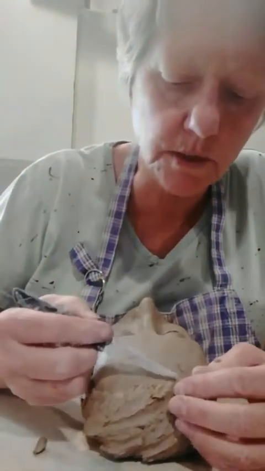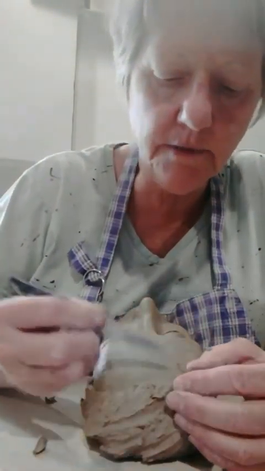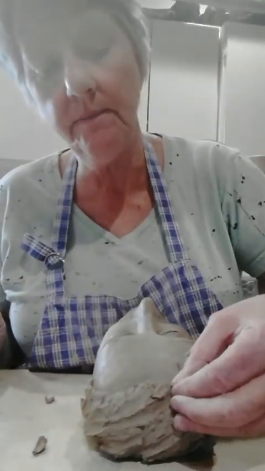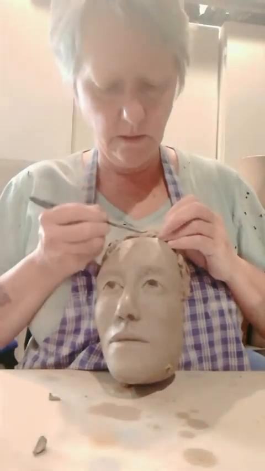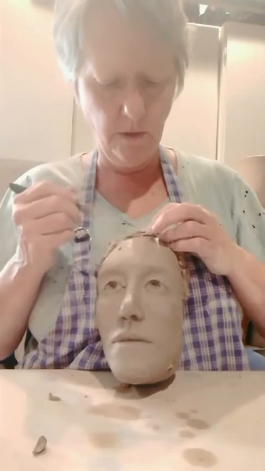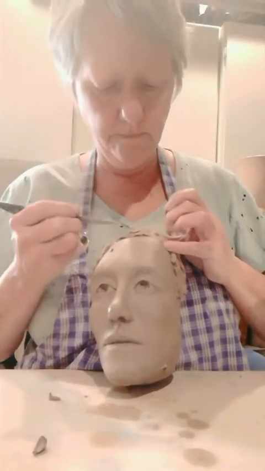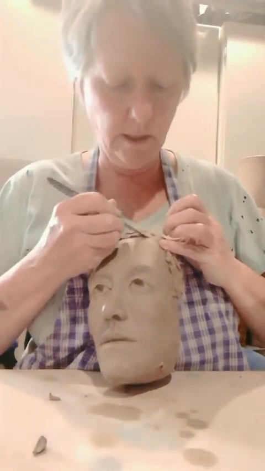I'm trying to use tools that I know you have. I like to lift the hair up just a little bit along here, and create a little bit of a shadow underneath that hairline.